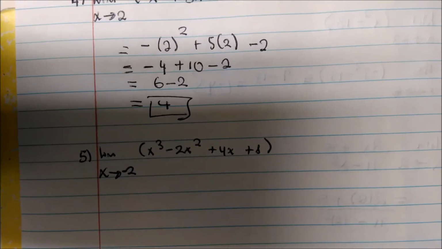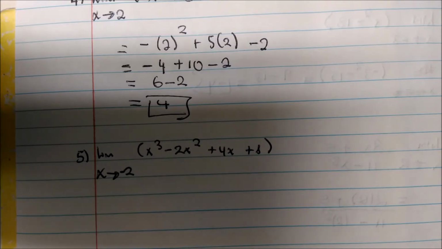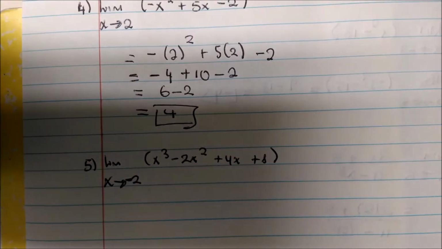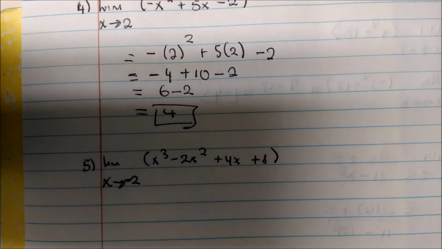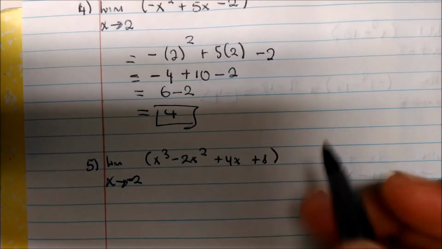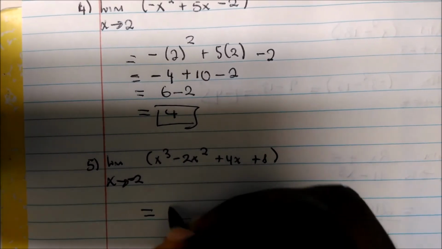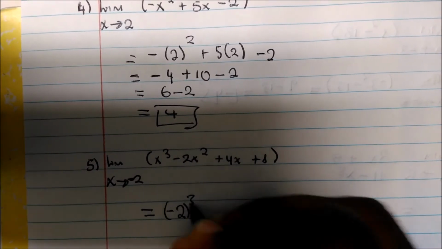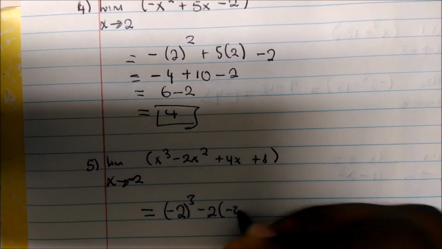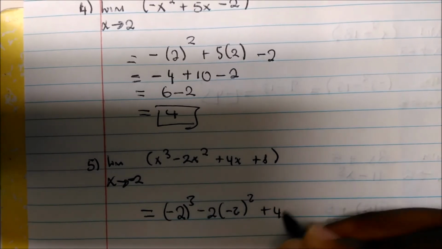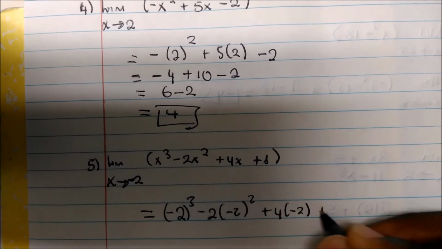Let's go to the last one, the cubic function. So the limit as x approaches -2 of the function x cubed minus 2x squared plus 4x plus 8. Again, we just plug in. So -2 cubed minus 2 times -2 squared plus 4 times -2 plus 8.